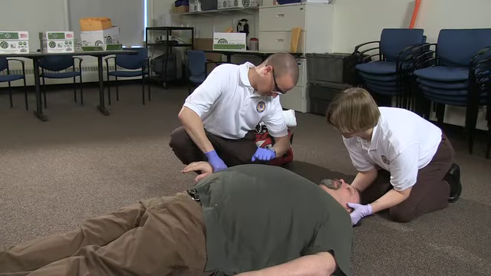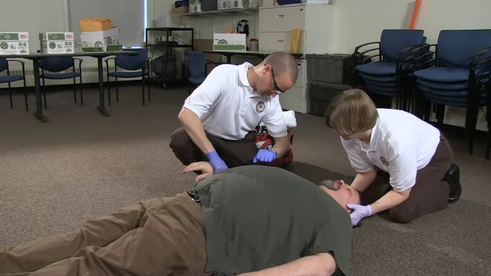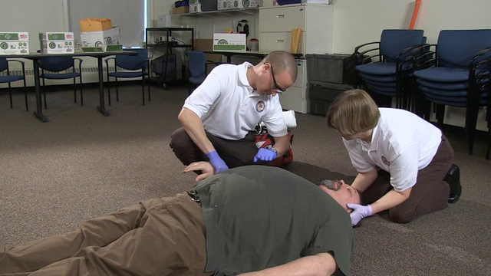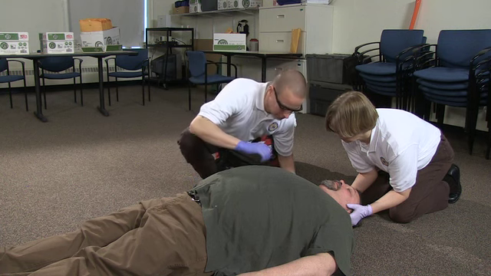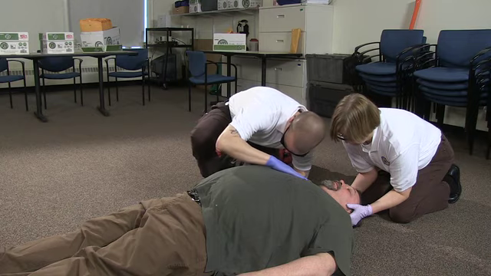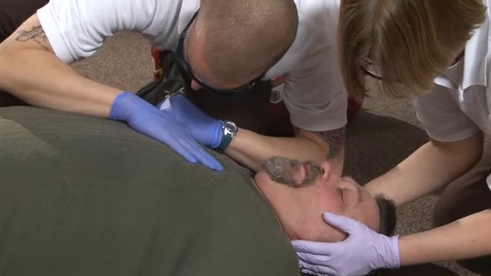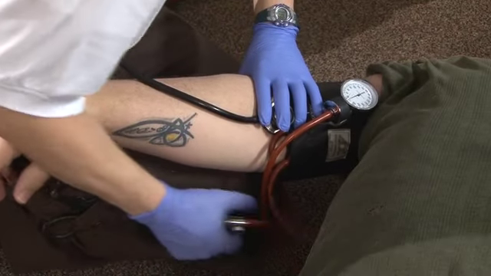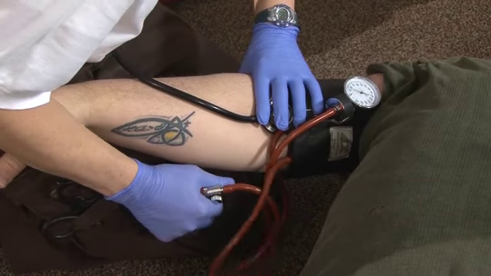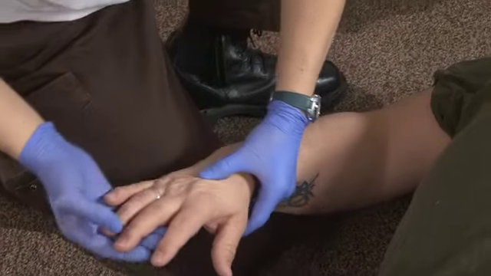The first step in performing a secondary assessment is to obtain a baseline set of vital signs, which includes the patient's pulse rate, strength, and location, measured for 15 seconds at a minimum. The patient's ventilation rate and depth are measured for 15 seconds at a minimum. The patient's blood pressure. The condition of the patient's skin.